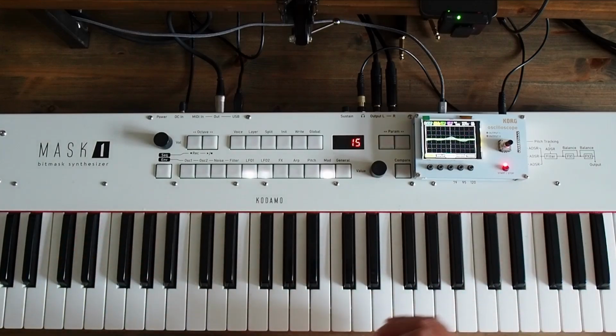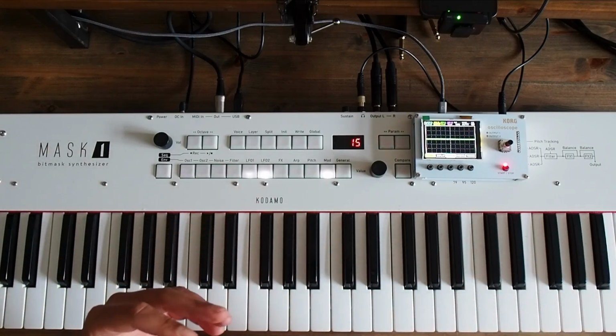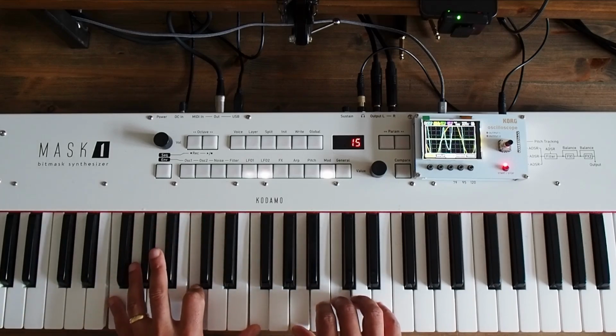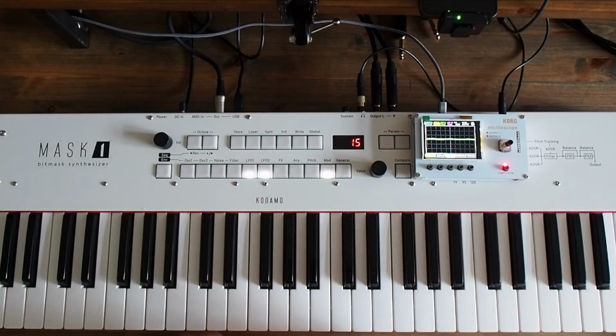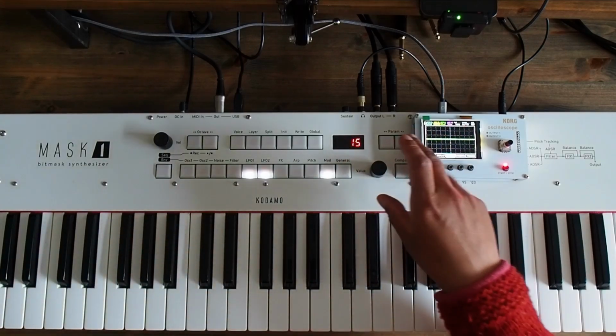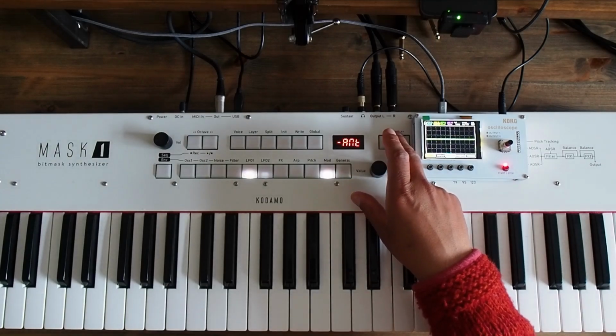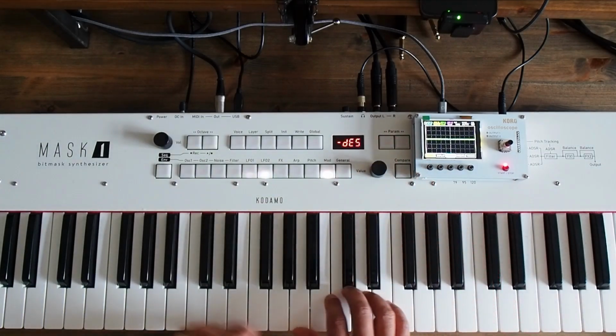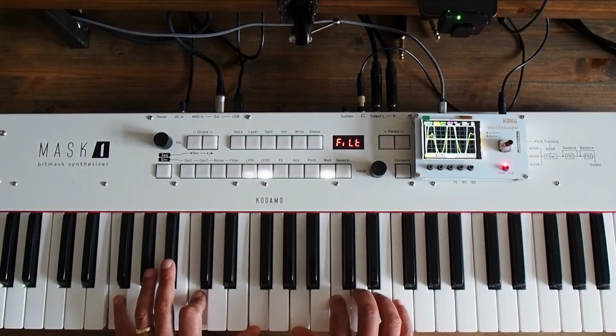So you can hear there that with the setting on the high pass filter, obviously I'm then able to take out or reduce the low frequencies with the aftertouch.